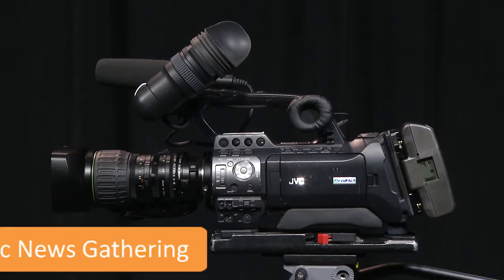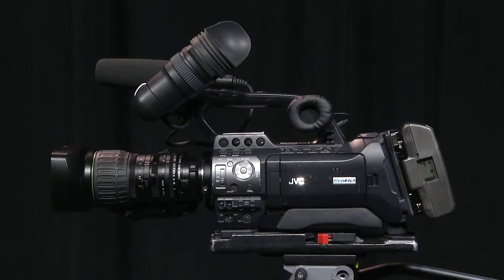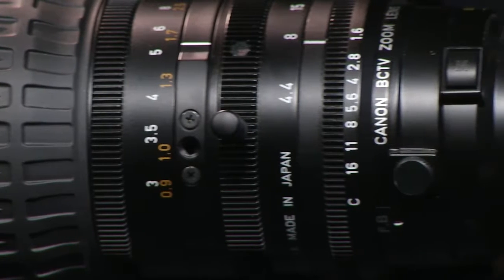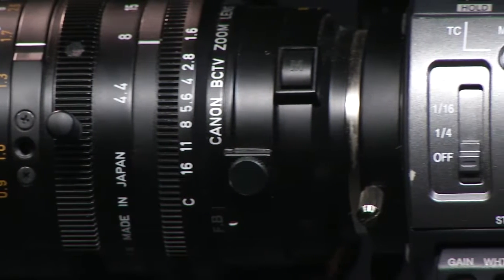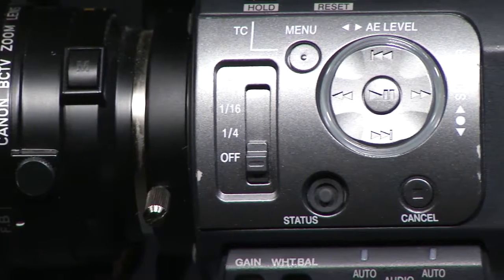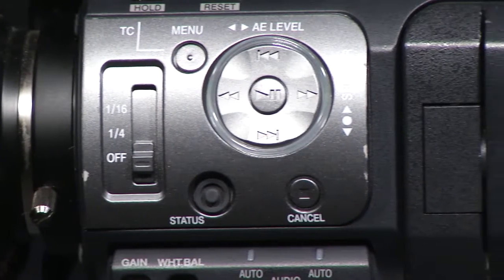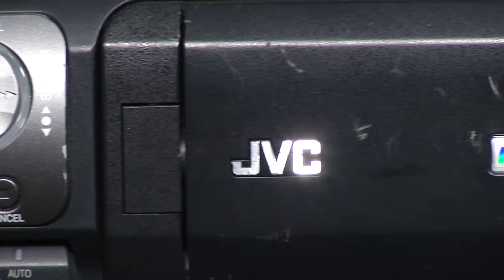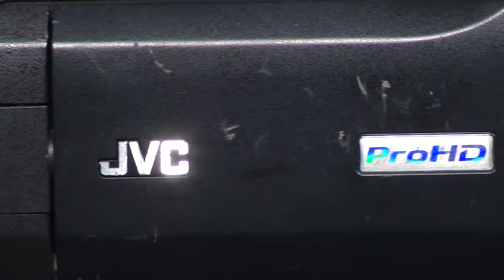ENG video cameras are built to withstand the demands of daily news gathering. Unlike consumer or prosumer video cameras, they provide easy access to critical video adjustments and controls. ENG video cameras also have professional audio, video, and media inputs. Let's take a look at the basic operational features of this JVC Pro HD ENG camera.